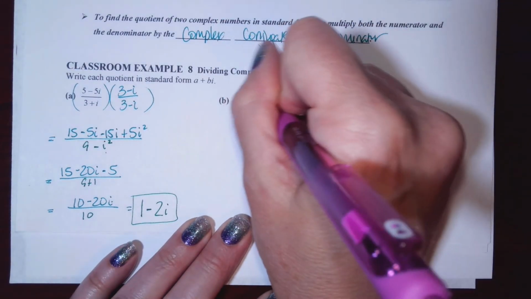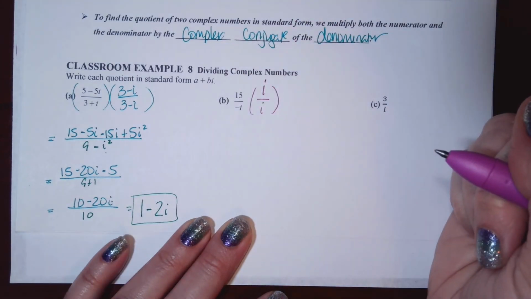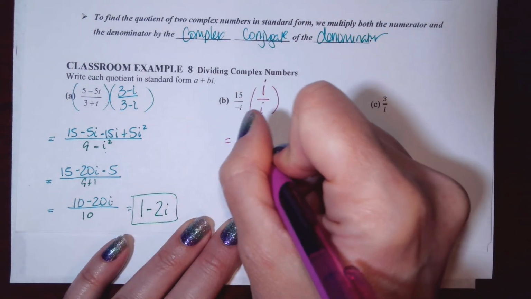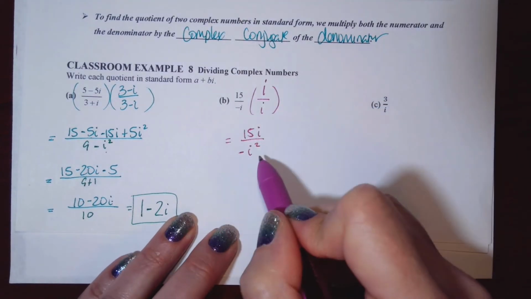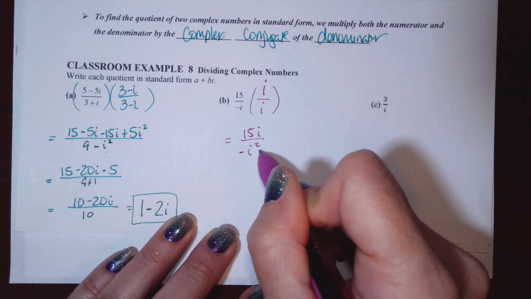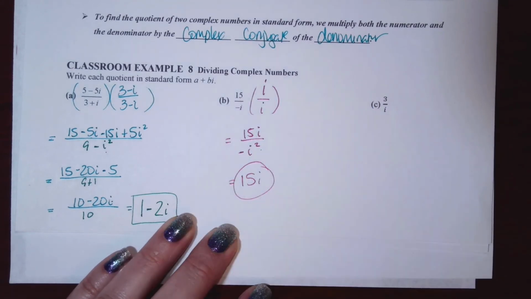All right, for B, 15 divided by negative i, I multiply by a well-chosen one that looks like the conjugate of my denominator. Well, the conjugate of my denominator is just a positive i. So that gives me 15i over a negative i squared. i squared is negative 1. Negative times a negative is a positive. So I've just got 15i over 1.